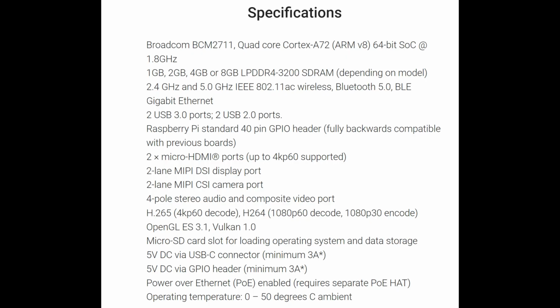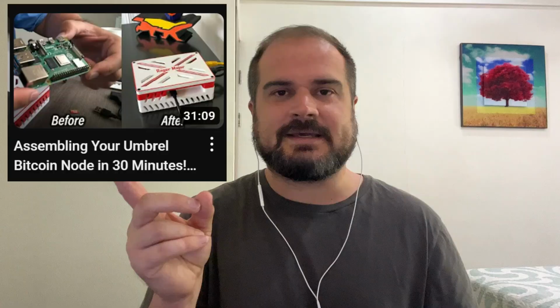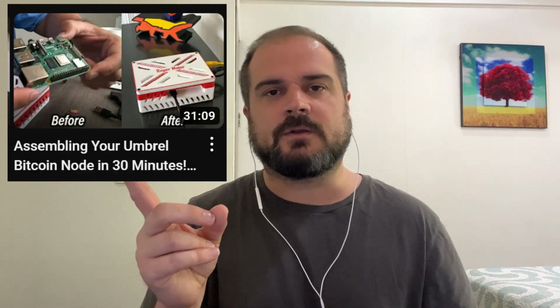The 4 gigabyte RAM option, which is probably the bare minimum that you'd want, will cost you about $50 for the board and probably between $100 and $200 total for all the other things you need, like the drive for the storage, etc. So you could build a bare bones Raspberry Pi 4 based, 1 terabyte drive type of node for probably between $100 and $200 total. And I will put my tutorial of just that example up here if you want to take a look.